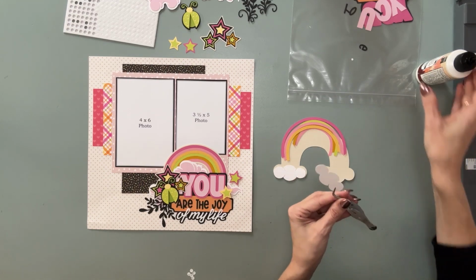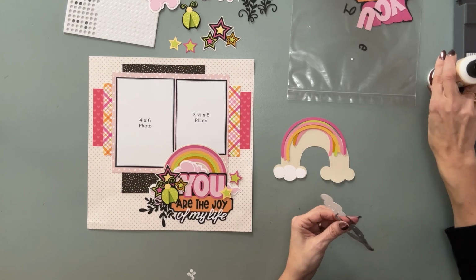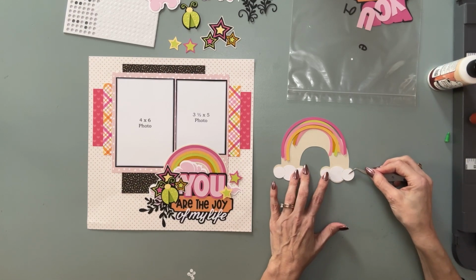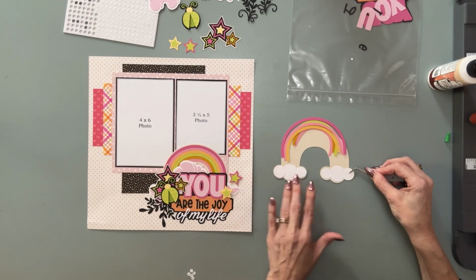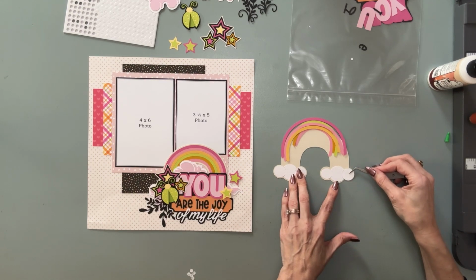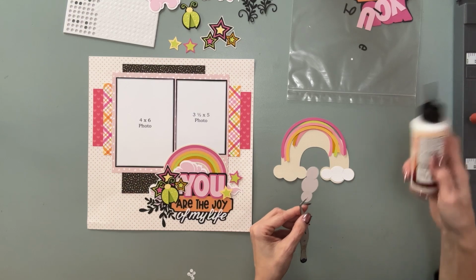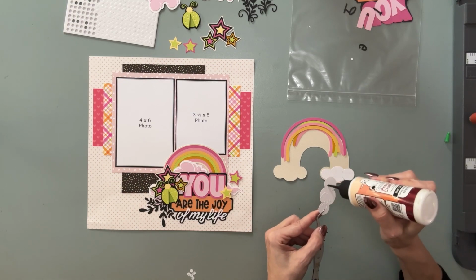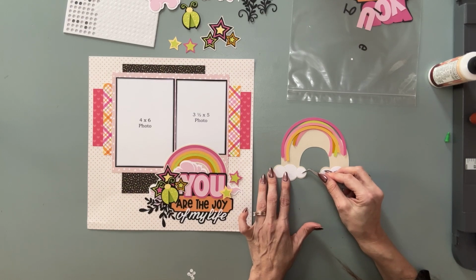I am going to go ahead and glue them in place. If you aren't going to glue them in place, though, I would go ahead and lay them in their place, because that'll help you put the other elements onto your rainbow, because it all fits snug in there.